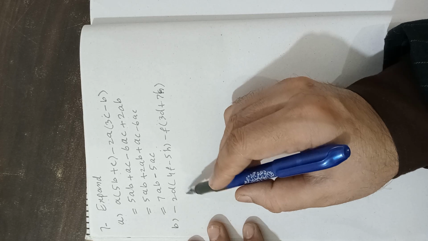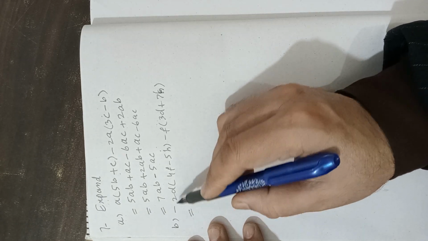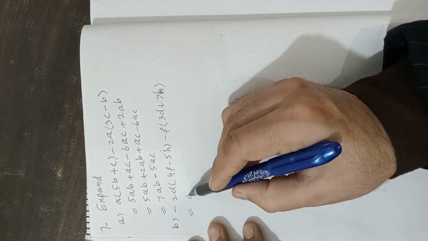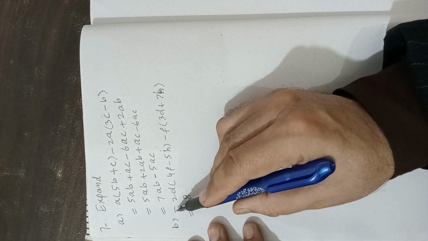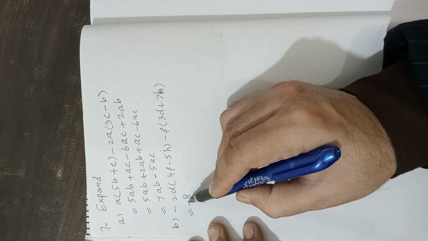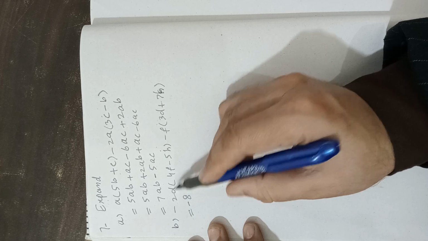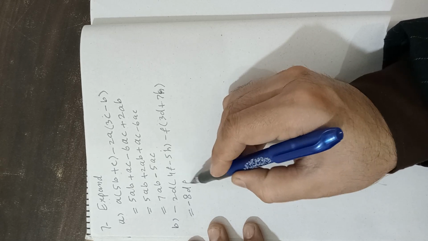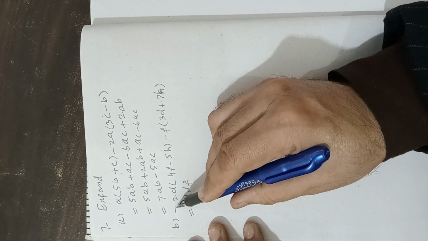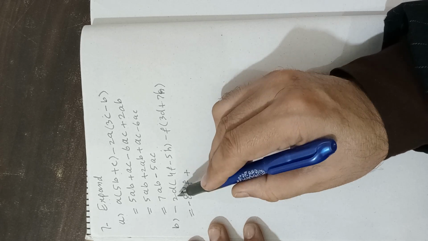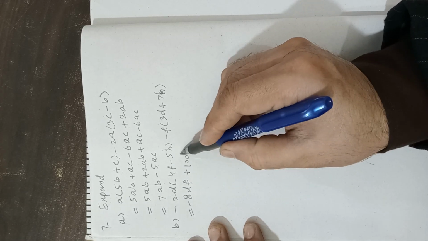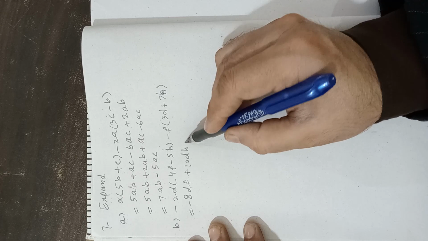Then its second step is 2 4s are 8. Due to this minus sign and this plus sign is minus, plus minus, and d multiplied by f is equal to df. Now due to this minus sign we will change the inner sign, and 2 5s are 10. D multiplied by h is equal to dh.